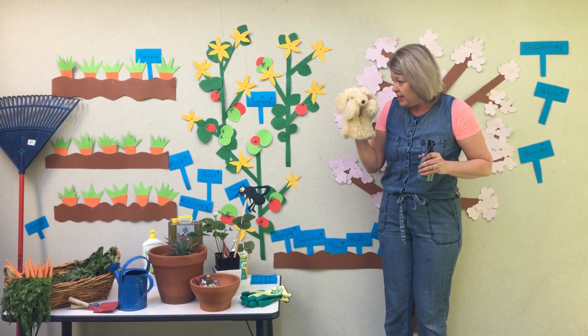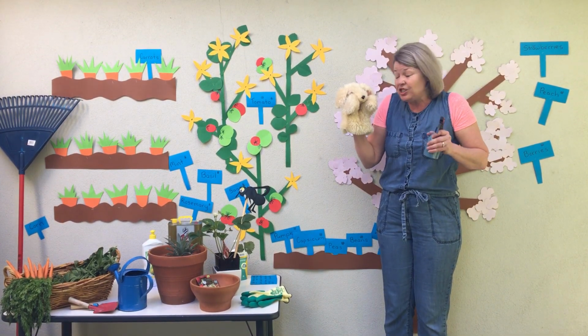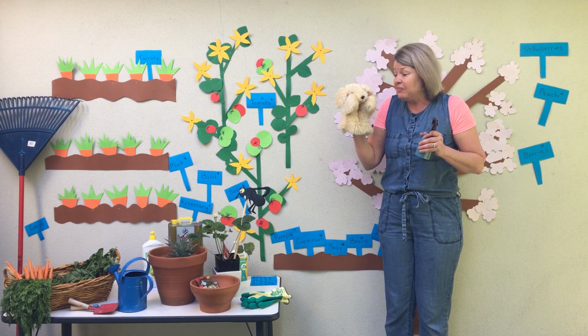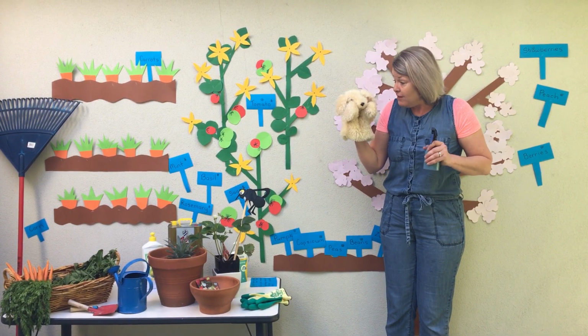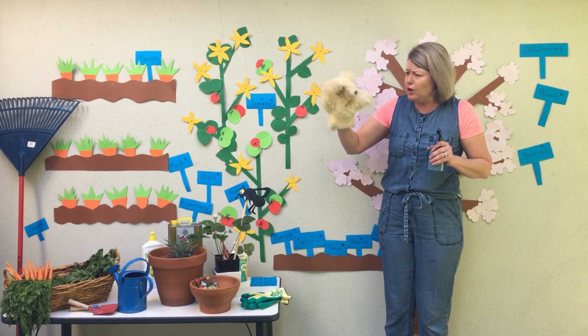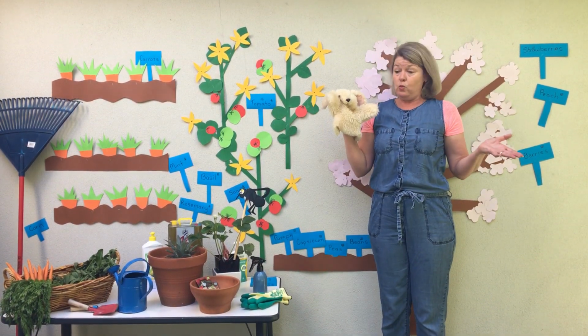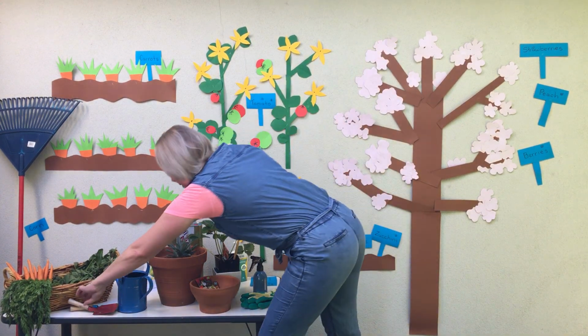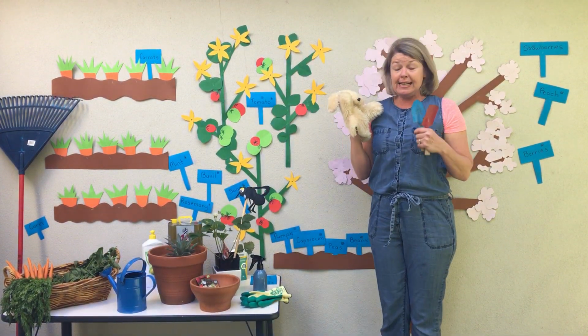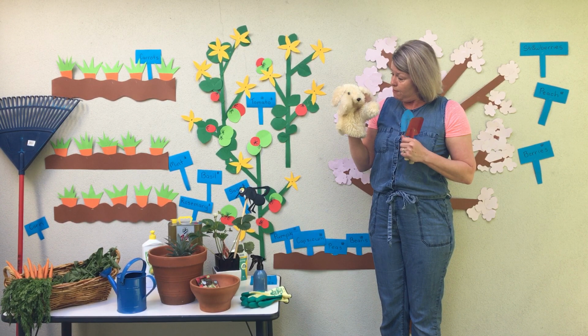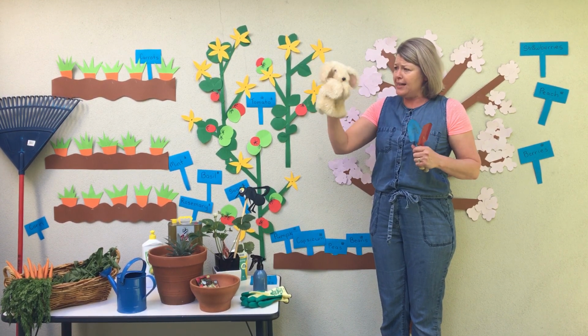Now it doesn't hurt the animals. Do you know what? They just don't like the taste of it. So that's really good for the environment. Oh, what a great idea. And what about the weeds? Well, we would never spray the weeds. We simply get our little spades and shovels and we'll just dig them out and then we can put them in the composting bin. Oh, fantastic.